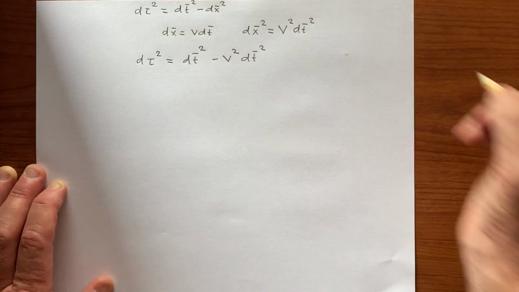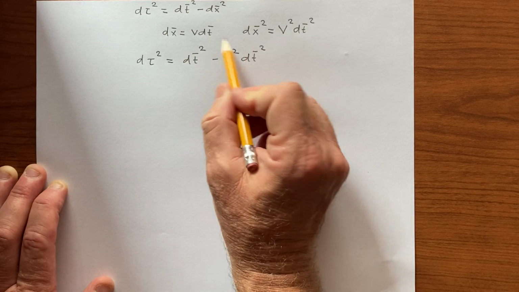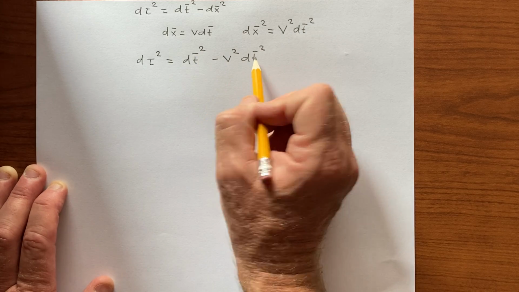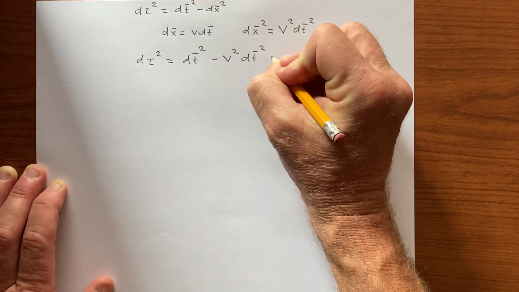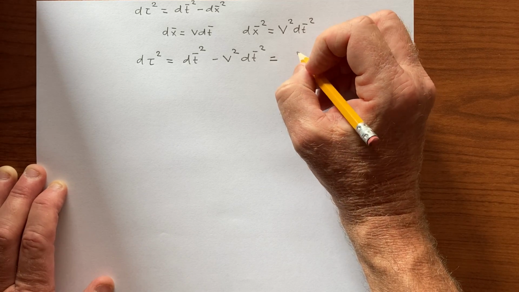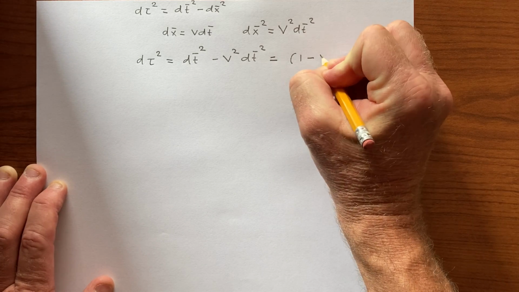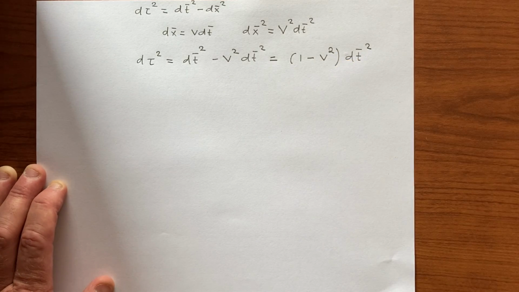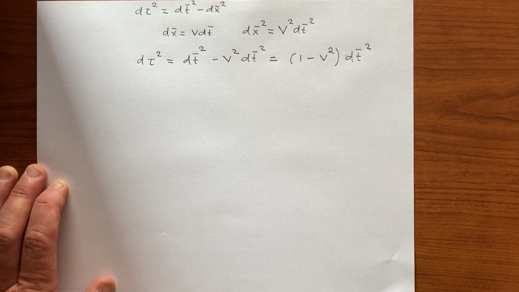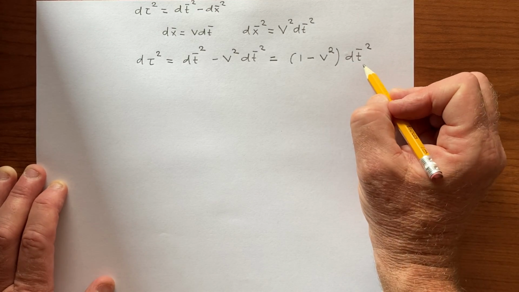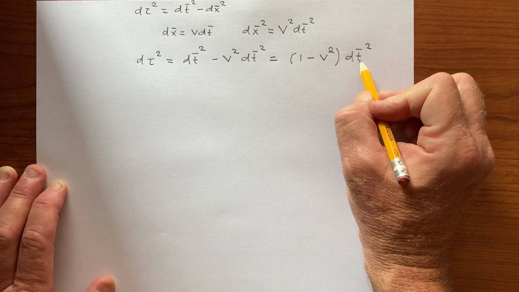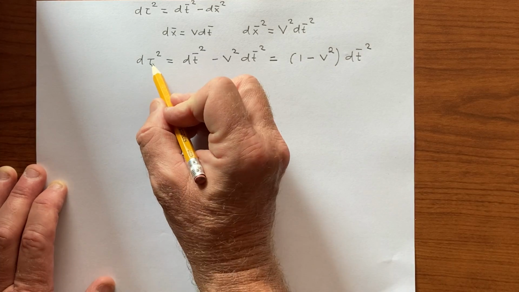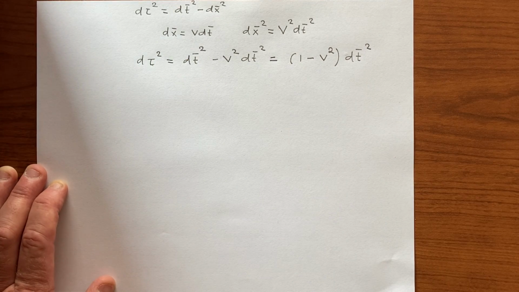And so what we get is d tau squared equals dt bar squared minus v squared dt bar squared. And so our quantity now on the right-hand side is written in terms of only the time parameter t bar. So we notice that we can pull out the dt bar squared, and this gives us 1 minus v squared dt bar squared. And so we get a relationship between the rate at which time ticks off according to the x bar t bar observer and the observer that measures tau.